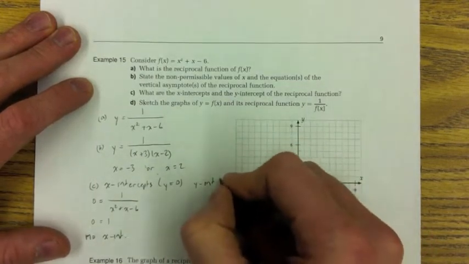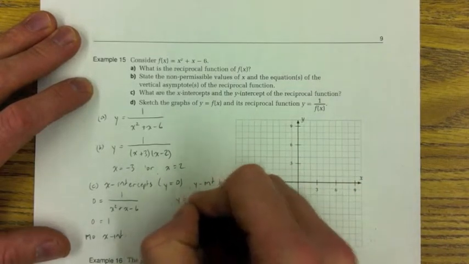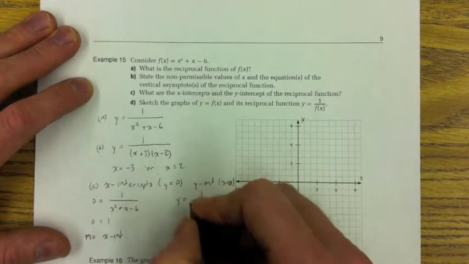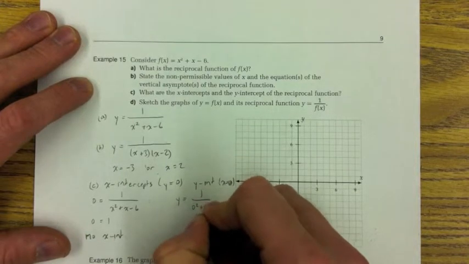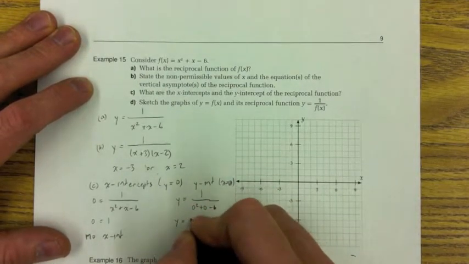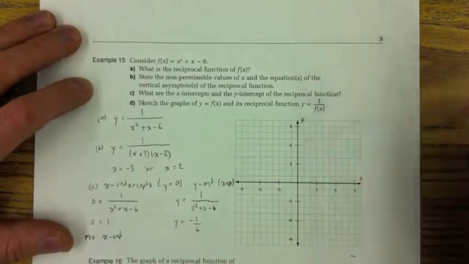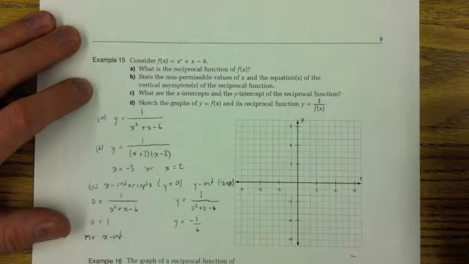Y-intercepts, on the other hand, is what we get when we make x equals 0. So we get y is equal to 1 over 0 squared plus 0 minus 6. So we get y equals negative 1/6. It says sketch the graphs now of f of x and its reciprocal function y equals 1 over f of x.